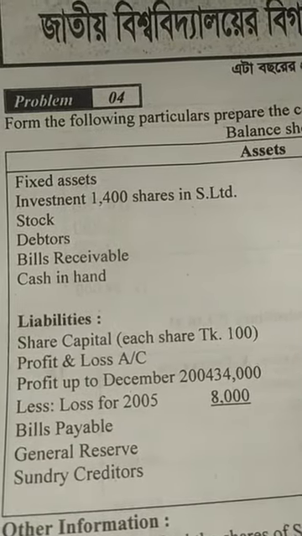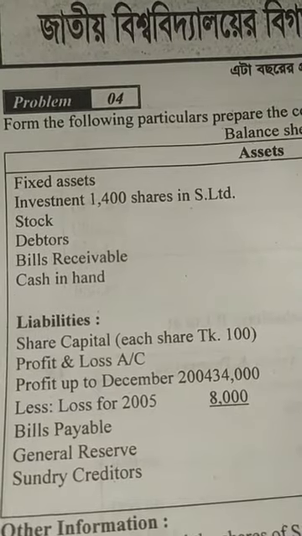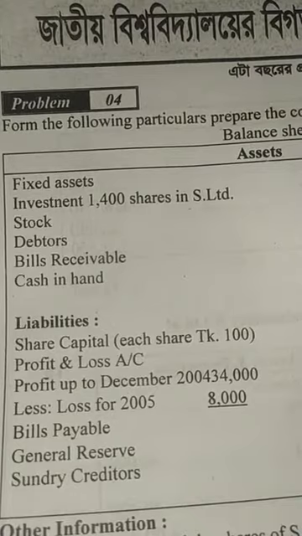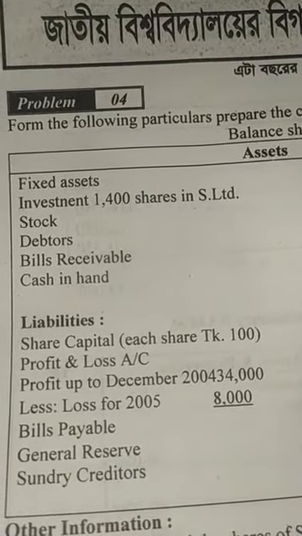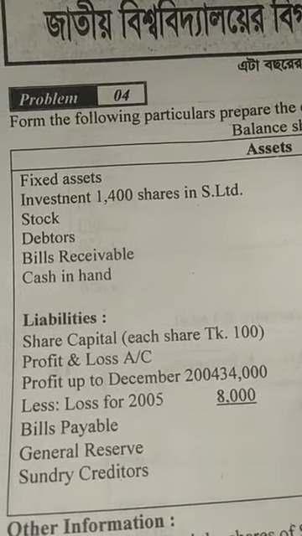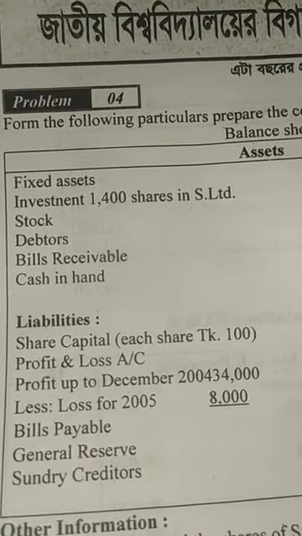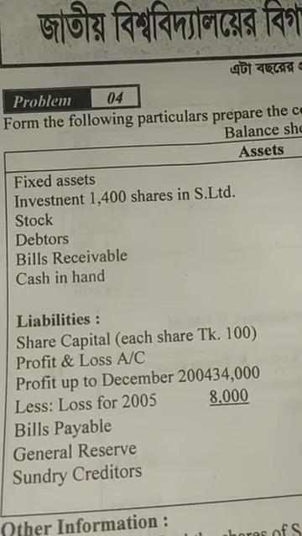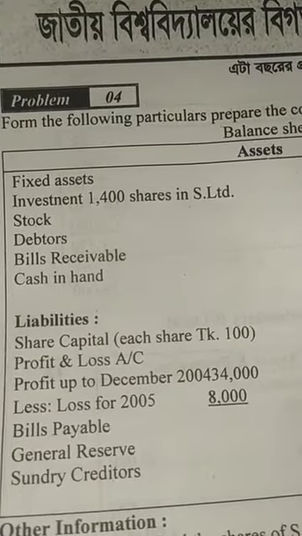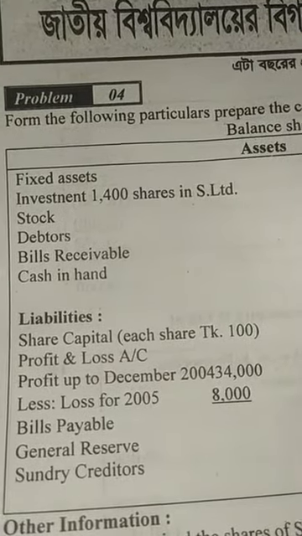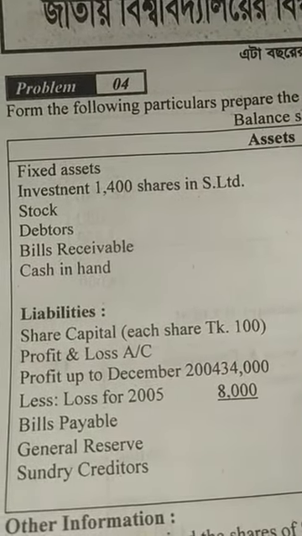Today I am going to discuss holding company accounts. In the meantime, I have taken more than 6 classes on these topics. I discussed different angles of the sum.